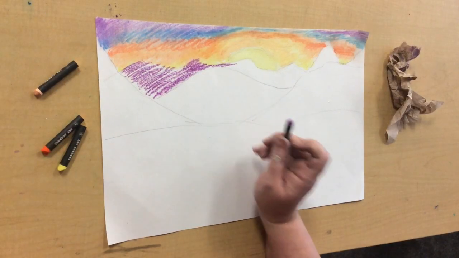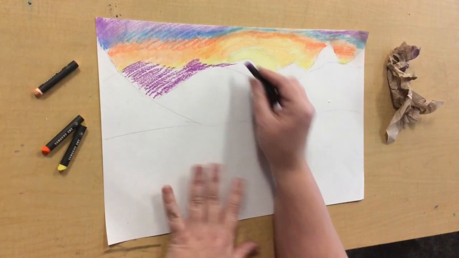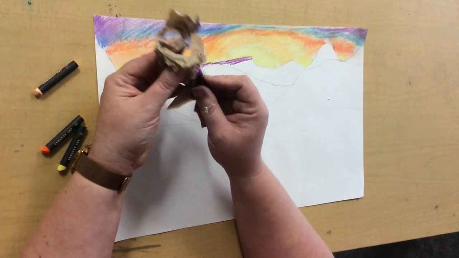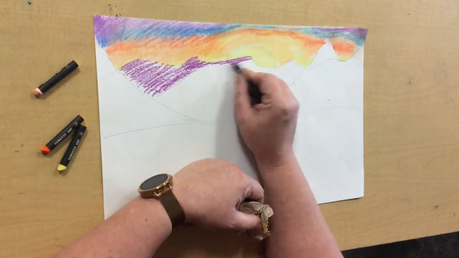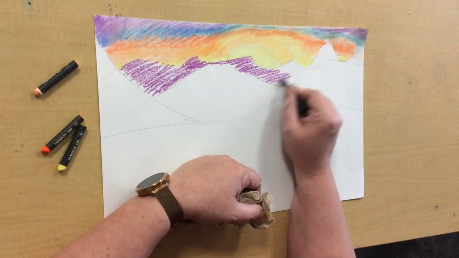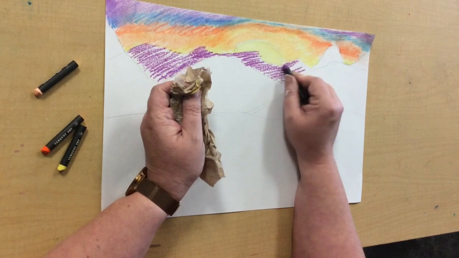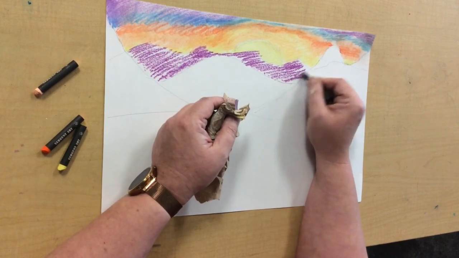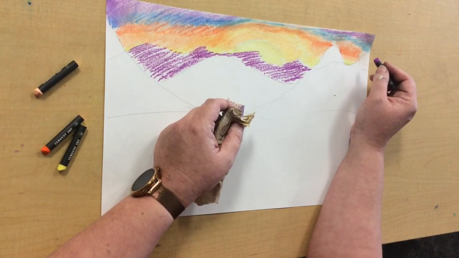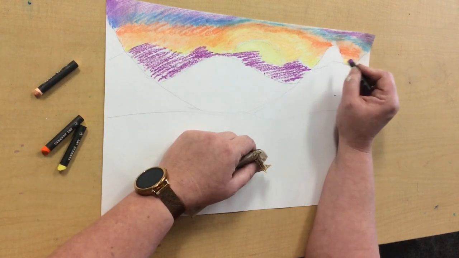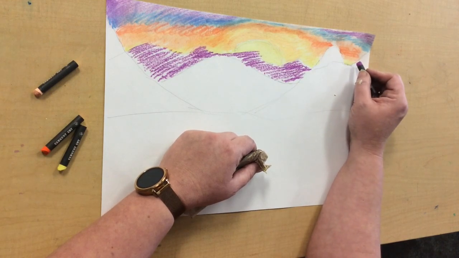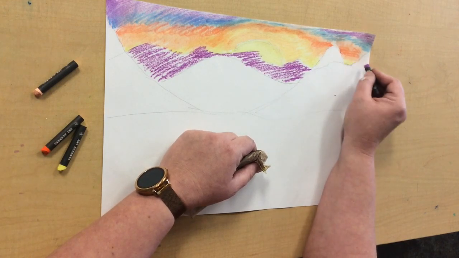Some of the techniques you might want to be using while you are creating these oil pastel pictures: you definitely want to clean the pastel with a paper towel as you're working. You don't have to press super hard with this. These move around quite a bit, so you might want to use your finger or a Q-tip or a tissue like I'm using to create some blending. I'm just going in and adding to my picture.